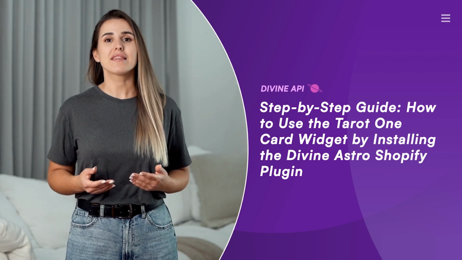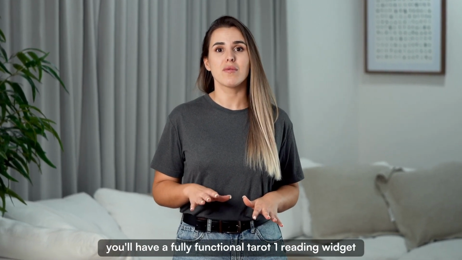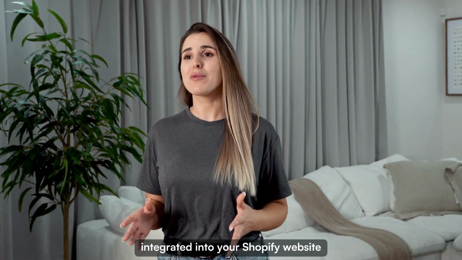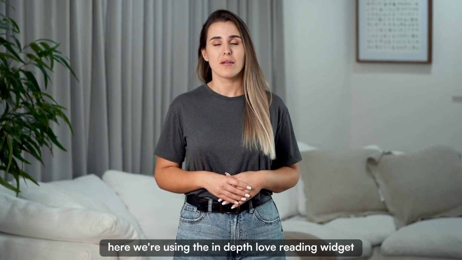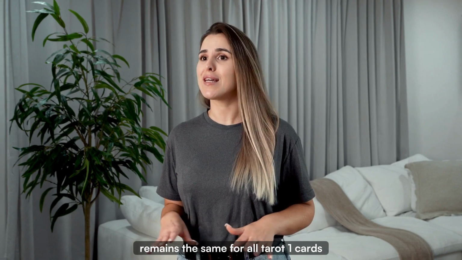In this tutorial, I will walk you through the process of installing the Divine Astro Shopify plugin and setting up the Tarot 1 widget on your store. By the end of this video, you'll have a fully functional Tarot 1 reading widget integrated into your Shopify website. Here, we're using the In-Depth Love Reading Widget as an example, but the configuration process remains the same for all Tarot 1 cards. Let's get started.